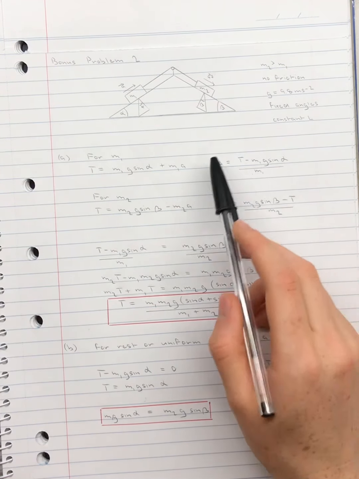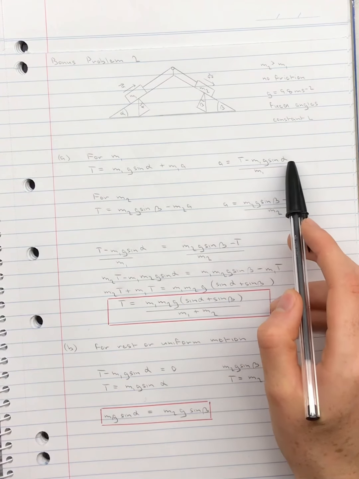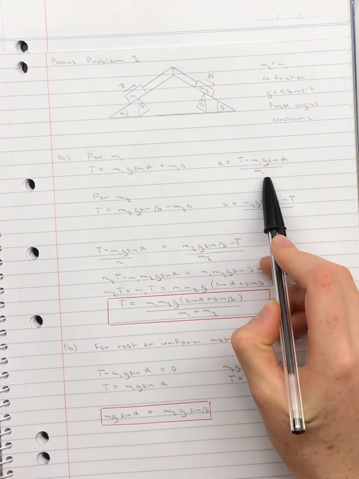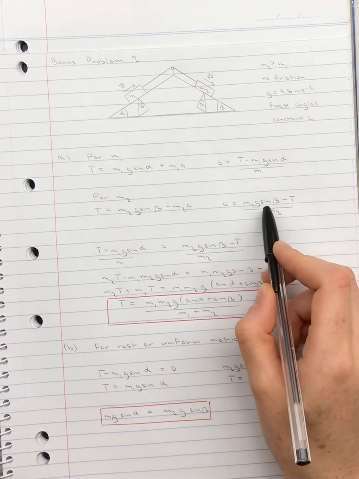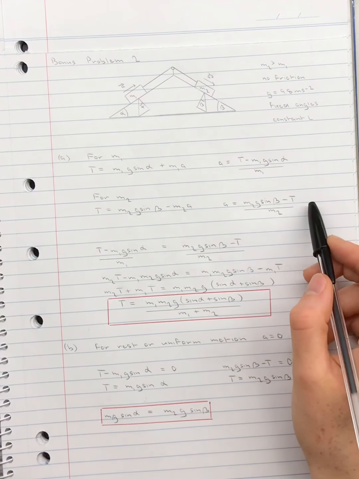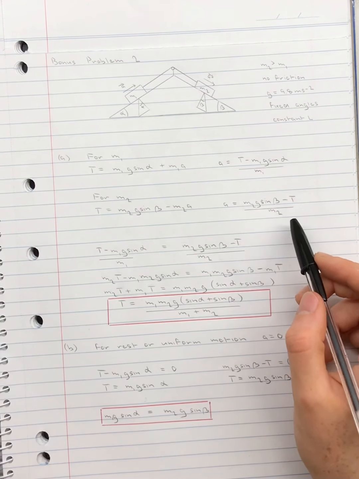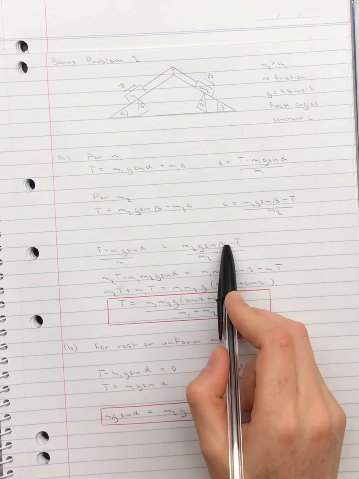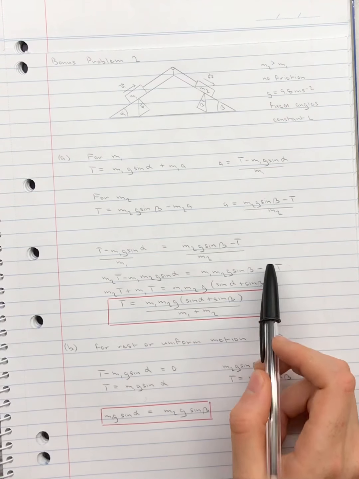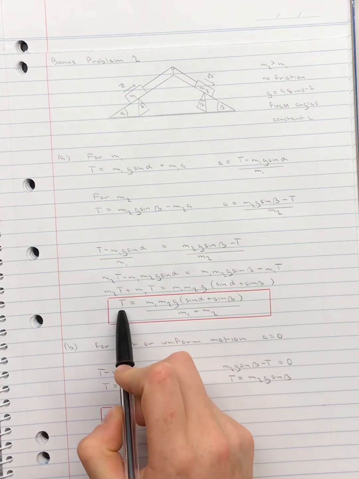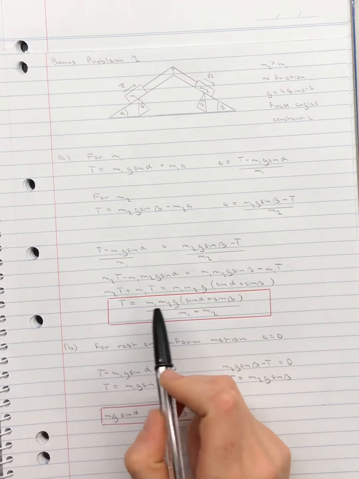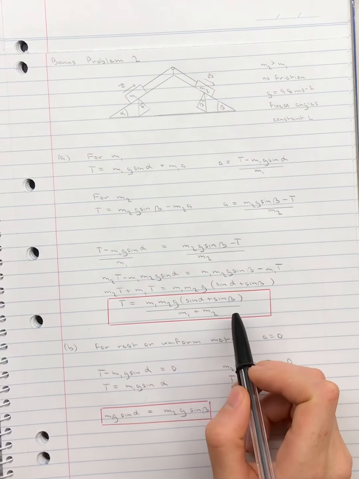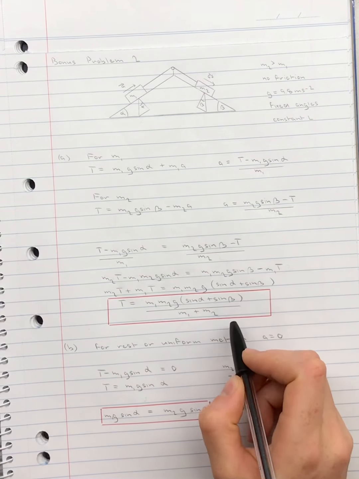So here a is equal to T minus m1 g sine alpha, all divided by m1. And for m2, acceleration is m2 g sine beta minus T, all divided by m2. Equating these and rearranging, what we end up with is an expression for the tension force, which is m1 m2 g in brackets sine alpha plus sine beta, and that is all over mass 1 plus mass 2.